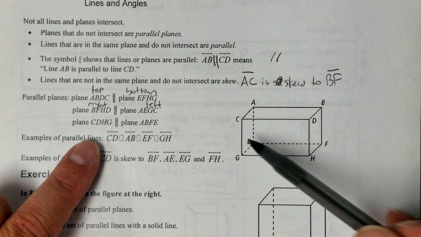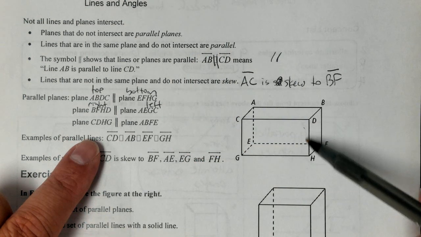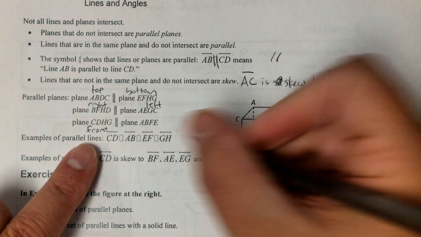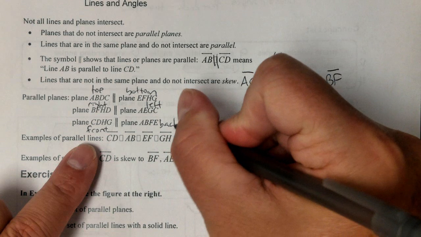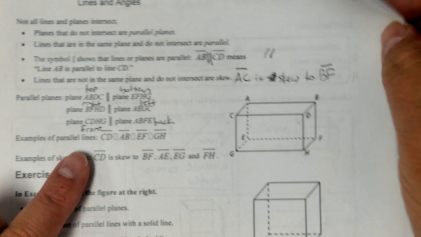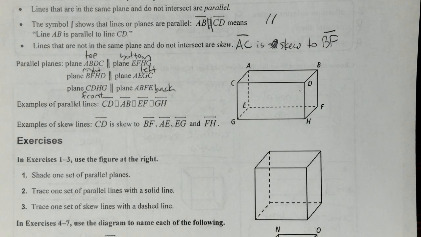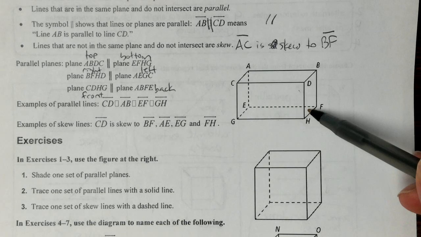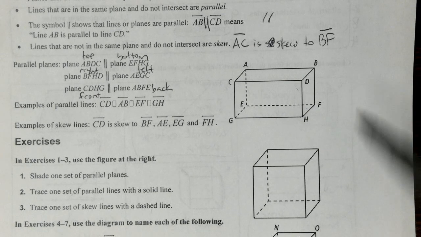And C, D, H, G, that'd be the front to the back. Remember when we're talking about space in this context, it's like a three-dimensional figure. If you think of the front of the figure and the back of the figure, those would be parallel, kind of like on a box.